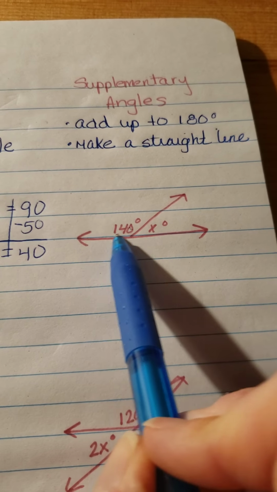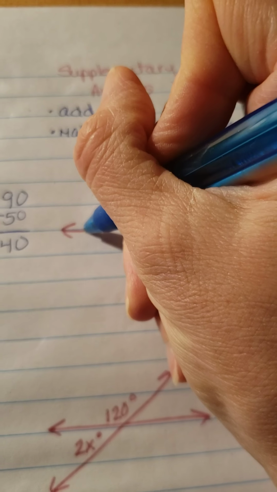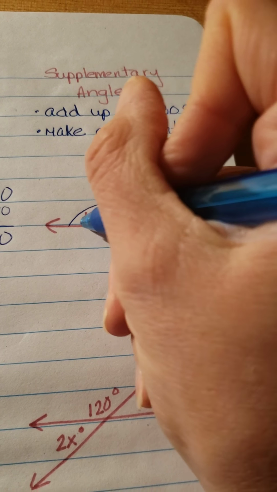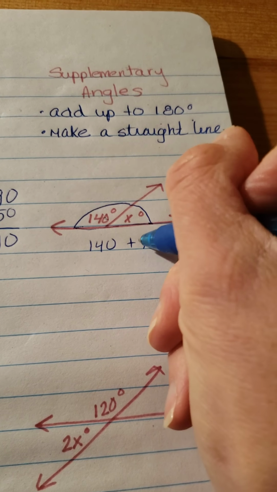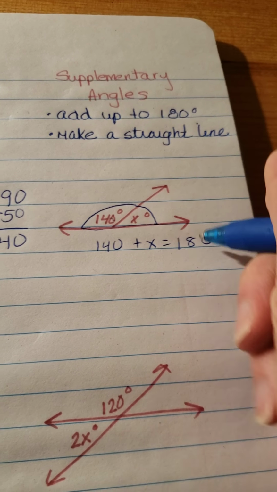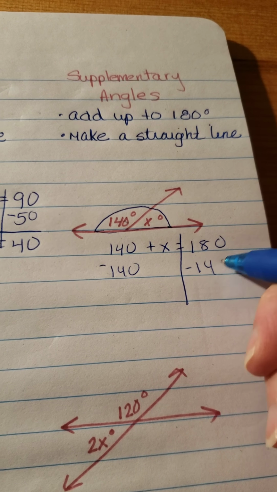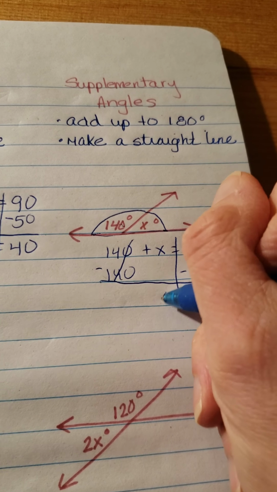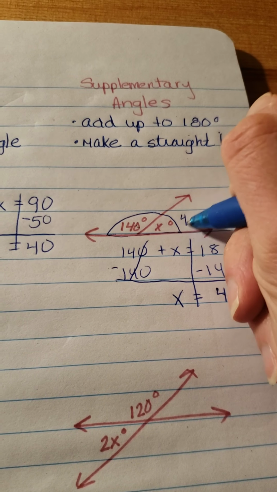Again, you can tell they're supplementary when they make a straight line at the bottom. And if we look at this obtuse angle, 140, plus this angle makes a half a circle, which is also 180 in a straight line. So we know that 140 plus x equals 180. And then we can subtract the 140 from both sides. Positive 140 and negative 140 are going to cancel out, and we're left with x equals 40. So we know that x is 40 degrees.